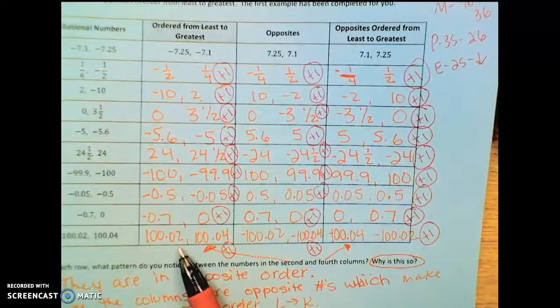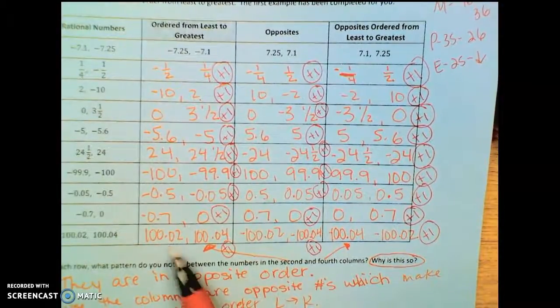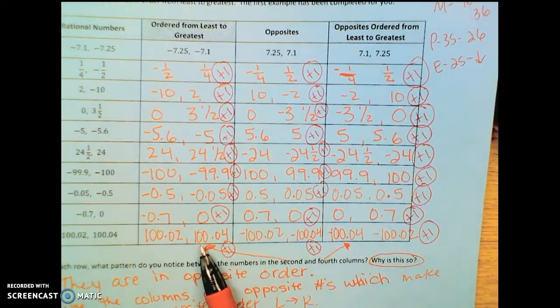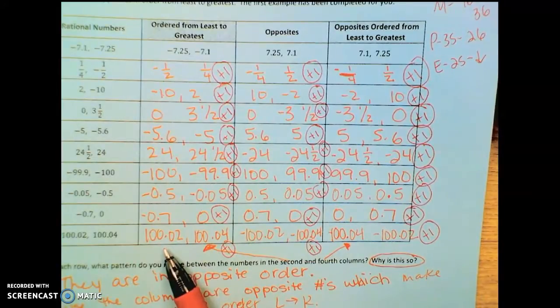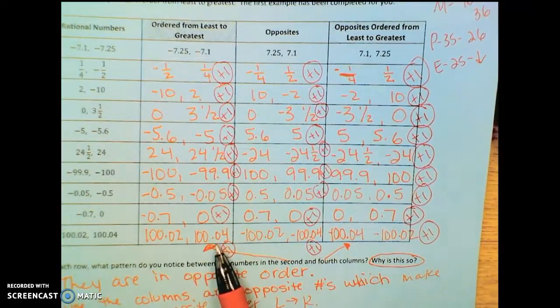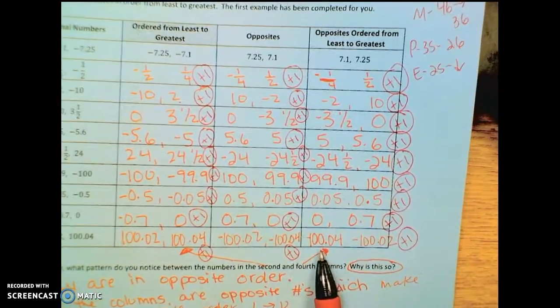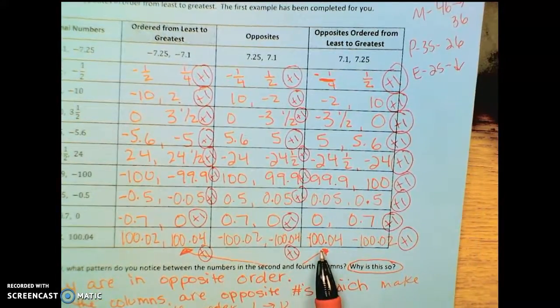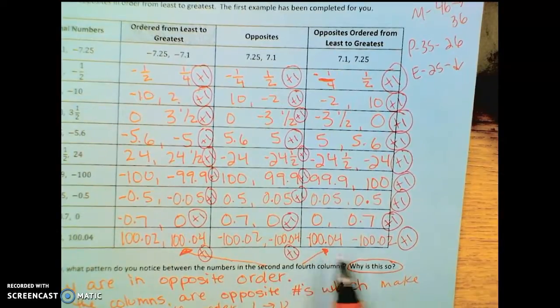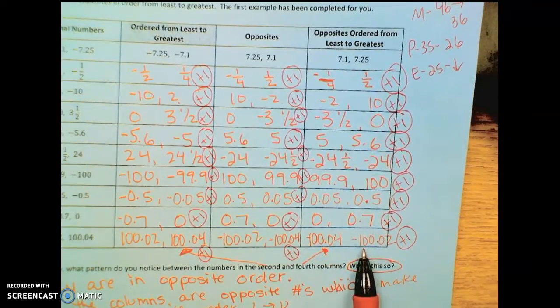Again, this one's super close. If I have $100.02 versus $100.04, having $100.02 is a little less than having $100.04. Their opposites are going to be the negative versions of those numbers. And then negative 100.04 would be less, or further to the left, just slightly, of negative 100.02.